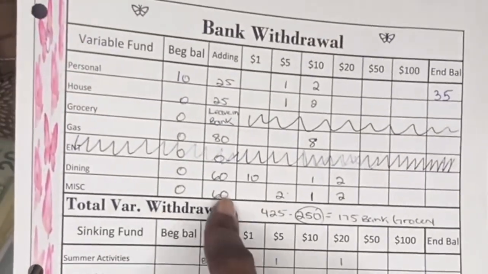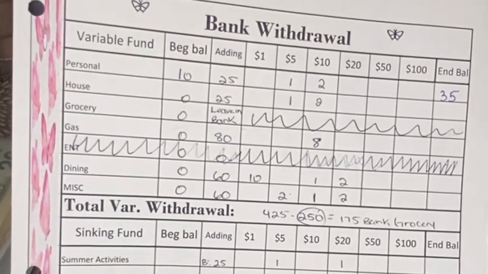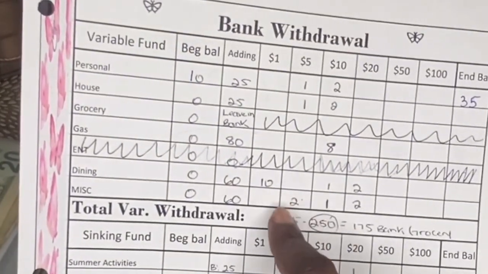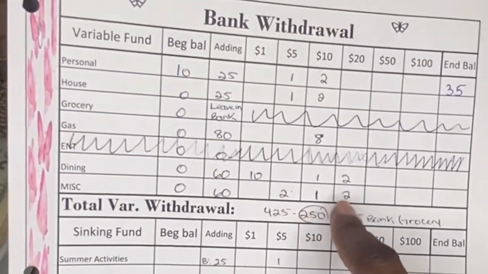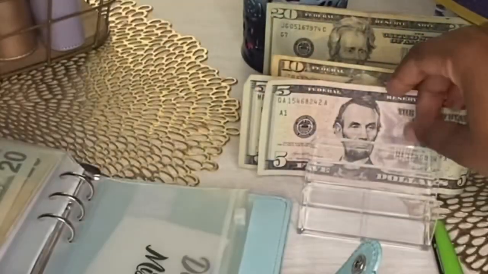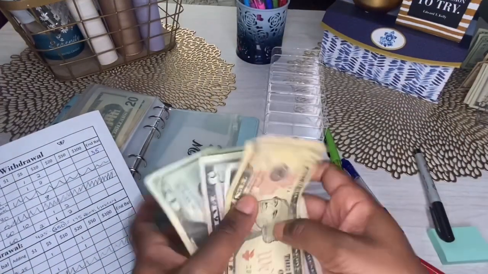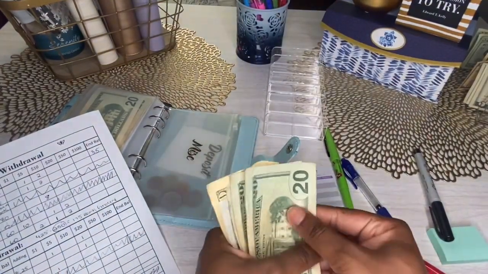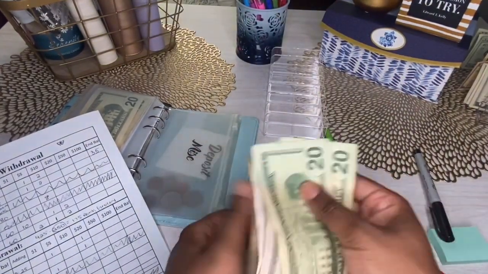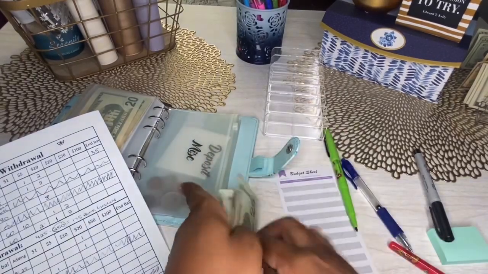Okay, so $60 in miscellaneous. Miscellaneous is gonna get 2 5s, a 10, and 2 20s. 2 5s, a 10, so it should be the balance of this, and 2 20s. All right, so miscellaneous is getting 20, 40, 45, 50, $60. That's not in the right order.